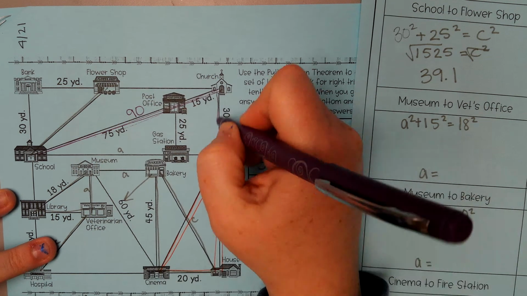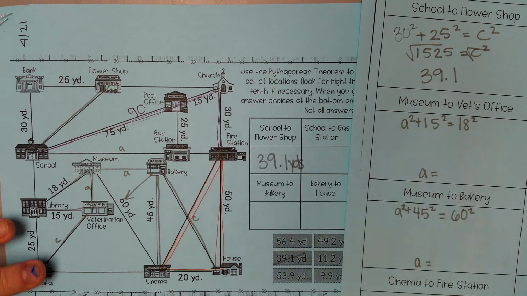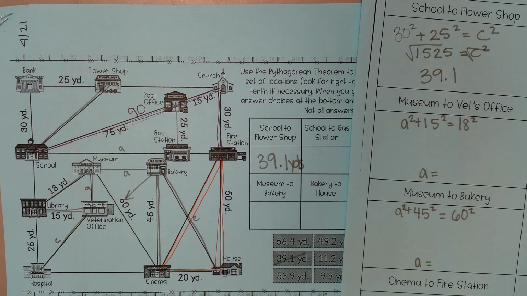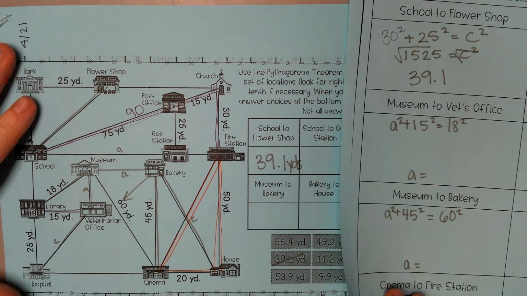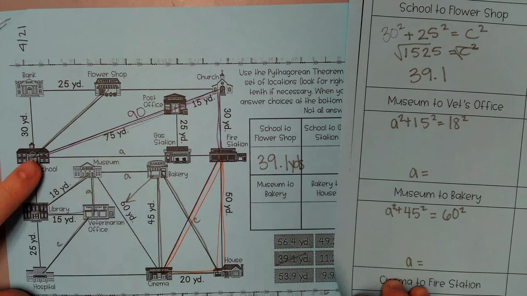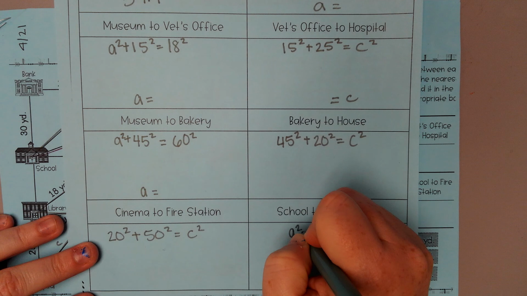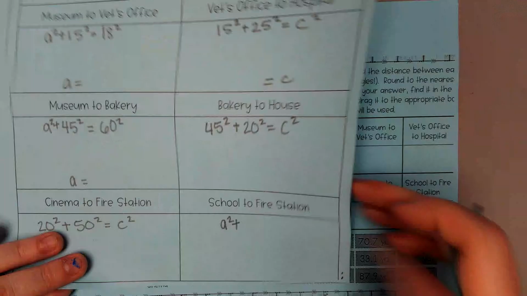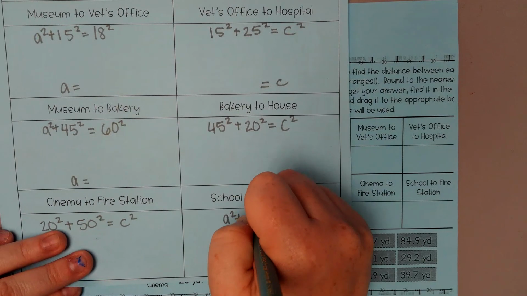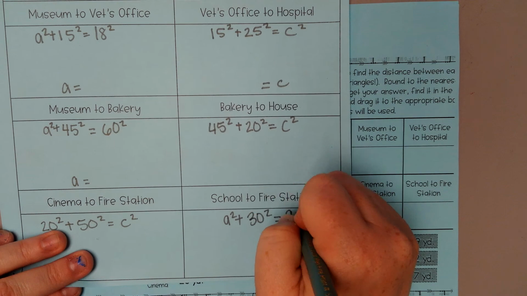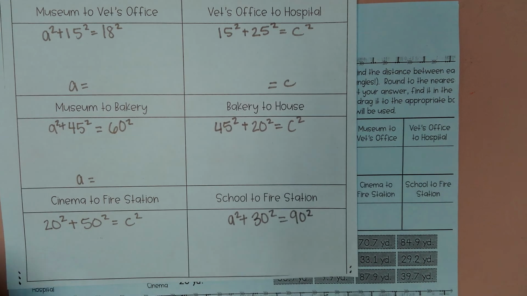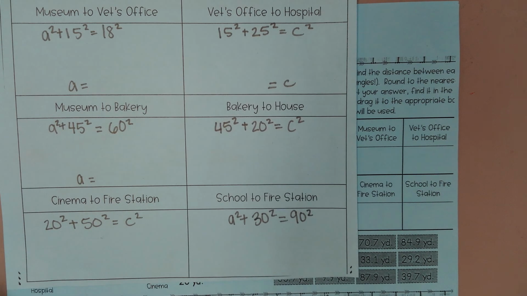And then we have this length. So we have 90 as our hypotenuse. We have 30 as a leg, and then we're missing our other leg. So a squared plus 30 squared equals 90 squared. You are rounding each of these to the nearest tenth.